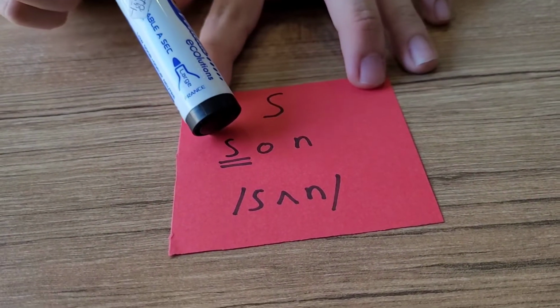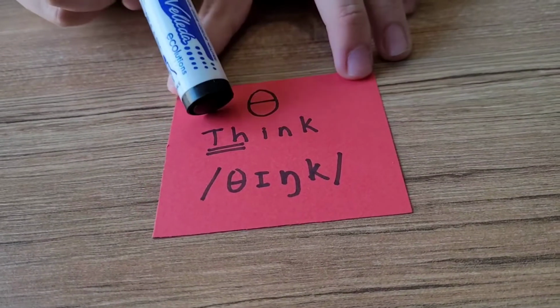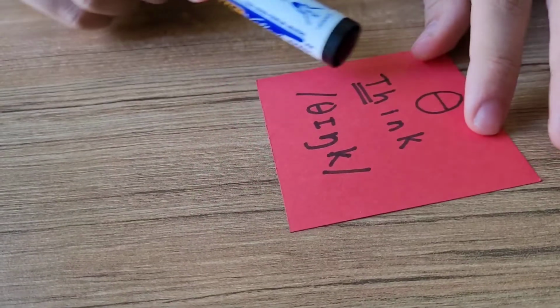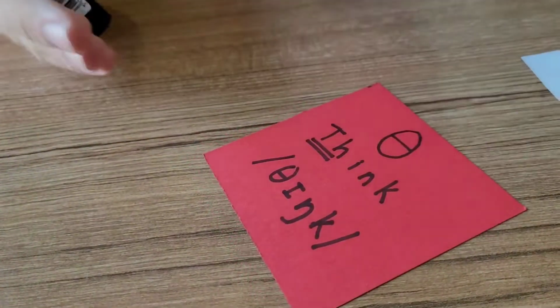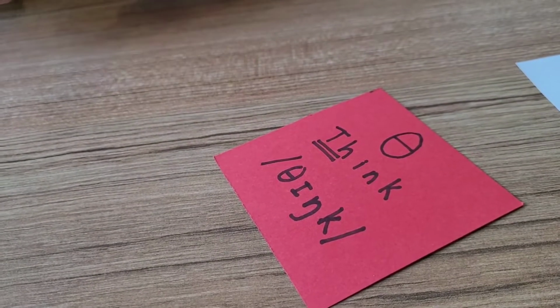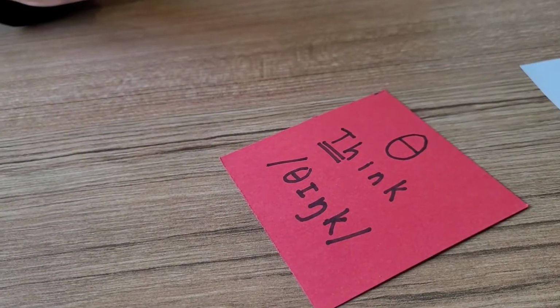Sun. You use the short a for it. Think. In this letter, you use t and h together, so it makes some kind of noise like the f or sh. You push the air between.